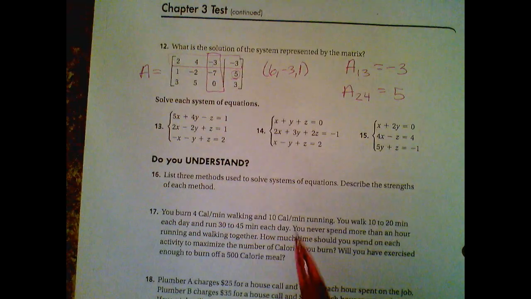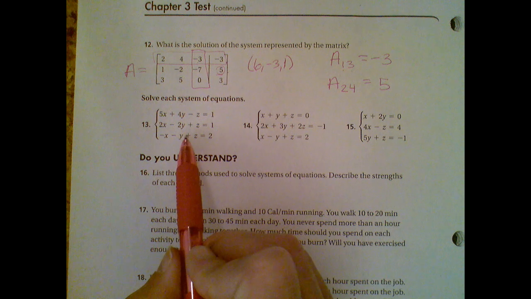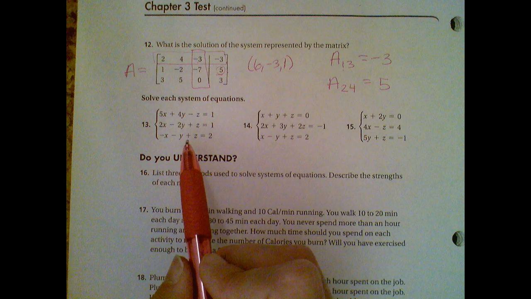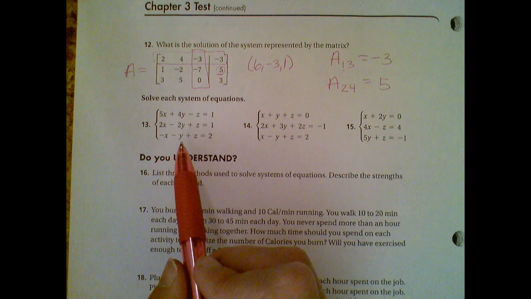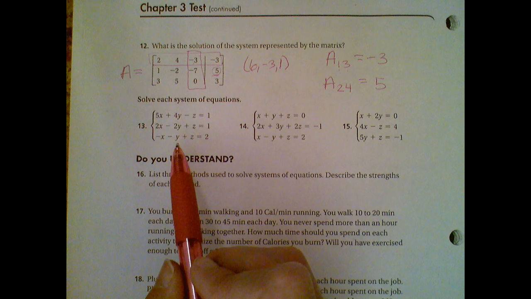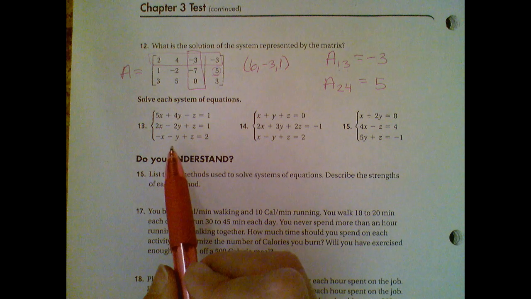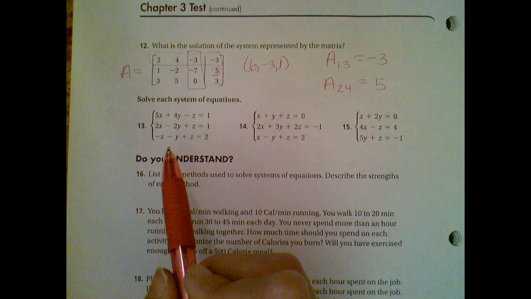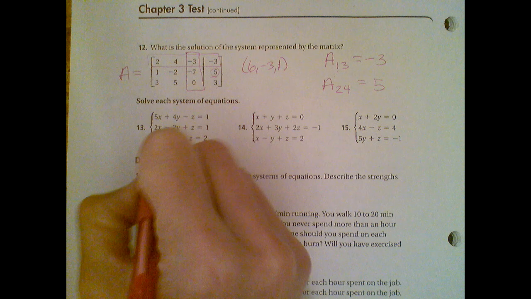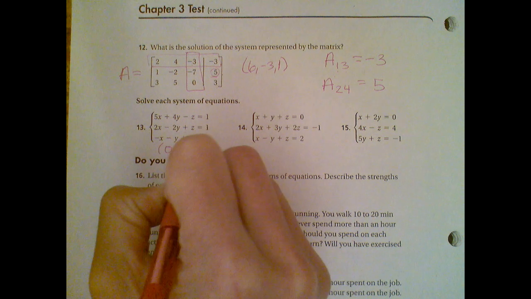Alrighty, these next ones, it says solve each system of equations. You can use substitution and elimination, a combination. So combine two equations, eliminate a variable, combine two other equations, eliminate the same variable, and then the new equation 4 and 5, get those together, and then eliminate a new variable, and then you're using substitution from then on out. If you don't like that, then you're going to be using the elimination method. And I'm going to write down the answers that you should be getting.